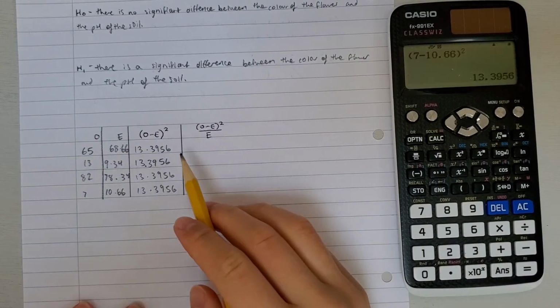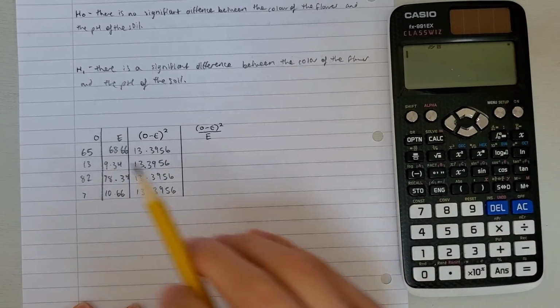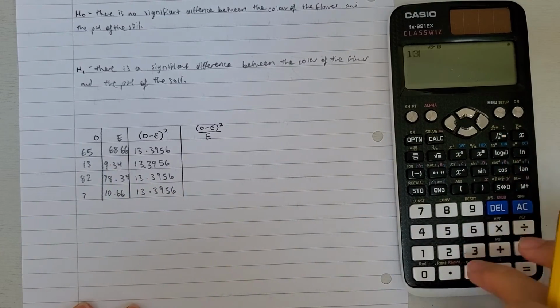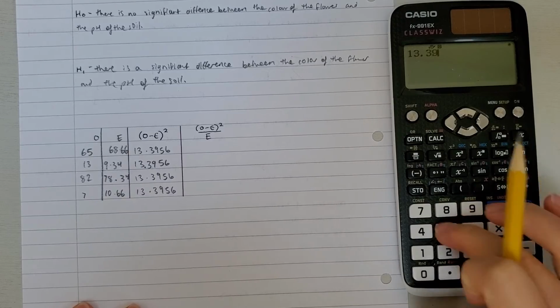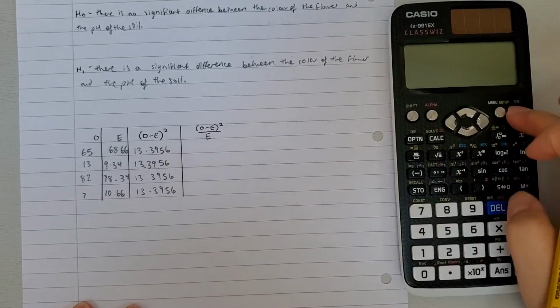Then we divide them all by the expected result. We'll store 13.3956 as an answer because we have the same on each row.